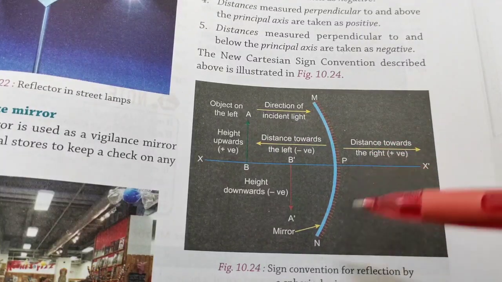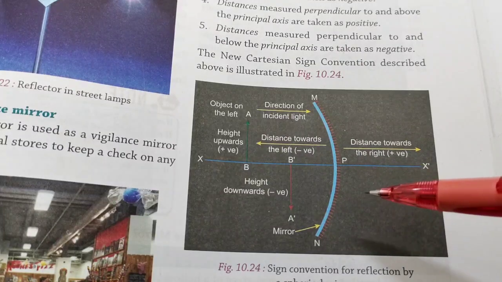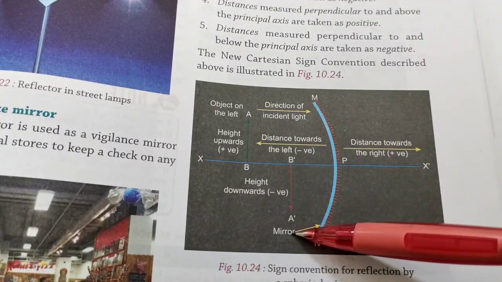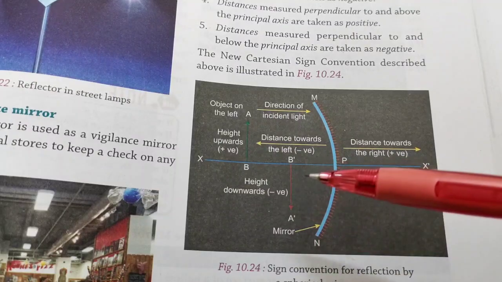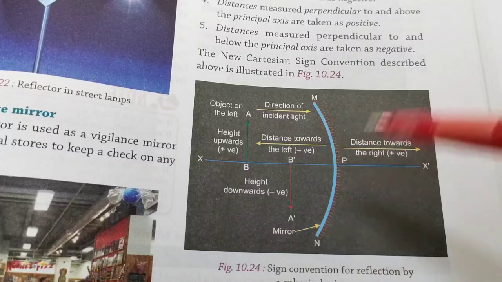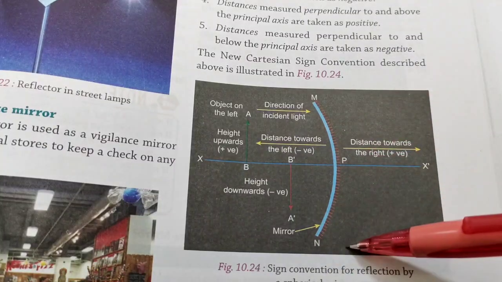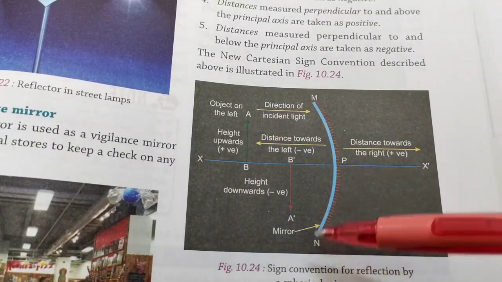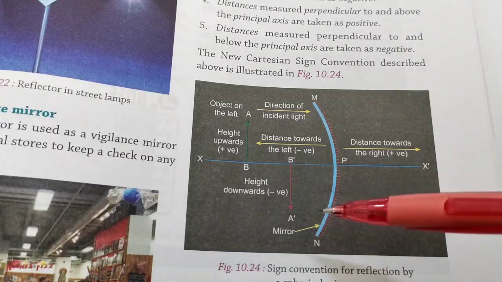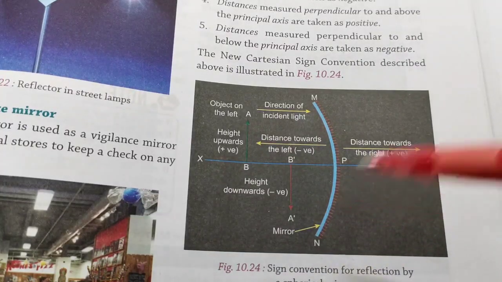Now, when I say that M is equal to minus 1.5, the minus sign simply means that it is inverted. But the number 1.5 will tell you if it's magnified, diminished or same size. So minus 1.5 means, minus sign means it is real, inverted, and 1.5 means it is magnified because that magnitude value is greater than 1. So now that you are aware of these sign conventions, let's solve some numericals.